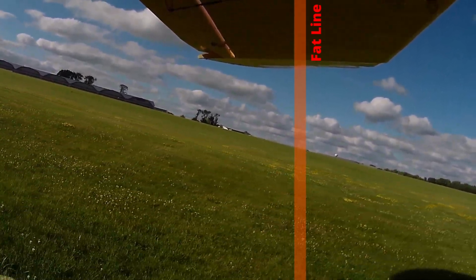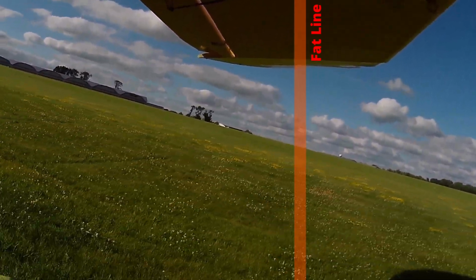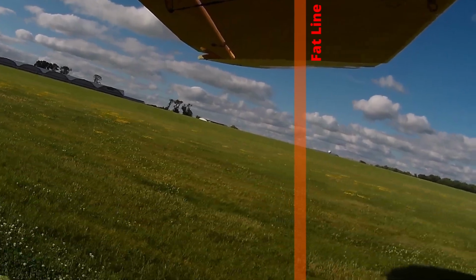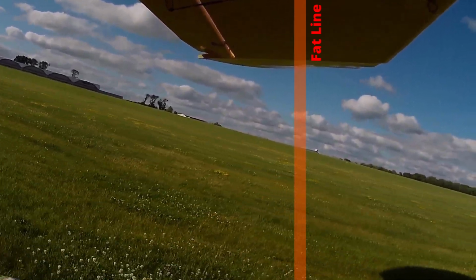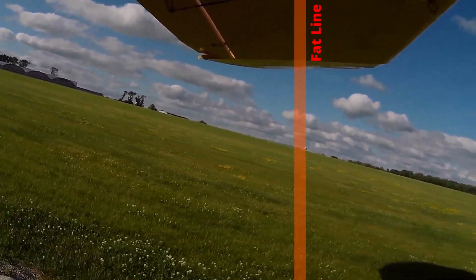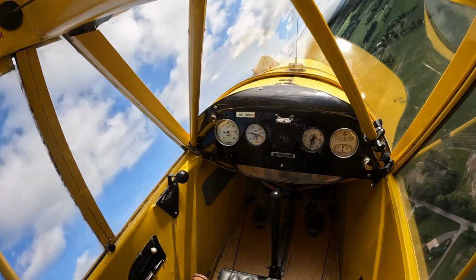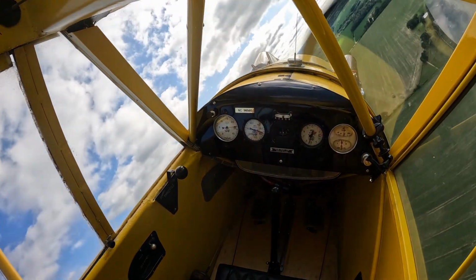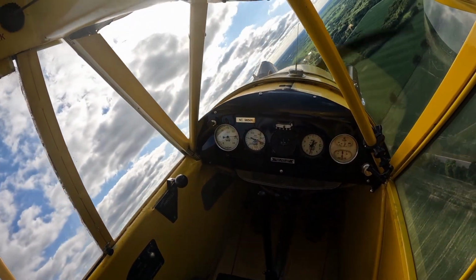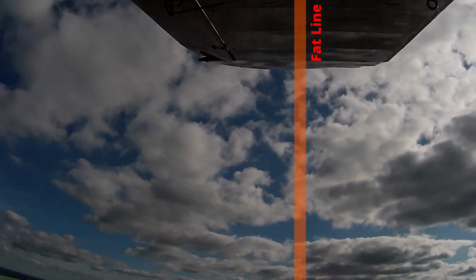Stuff forward of our fat line is forward of the airplane's lateral axis. Stuff aft of our fat line is aft of the airplane's lateral axis. So we're going to go fly, and we want to make some coordinated turns, but we want a reference point that we choose to stay on our fat line.